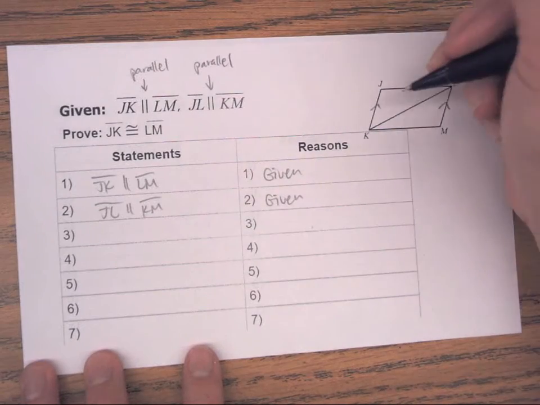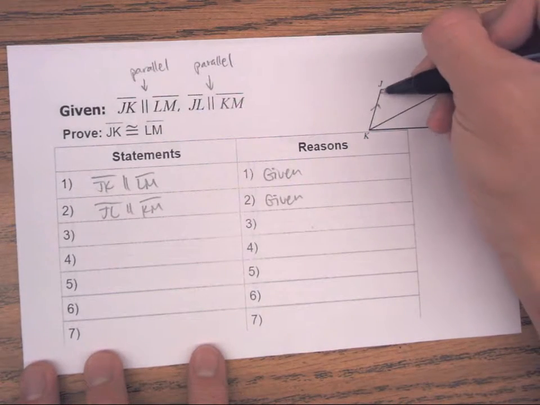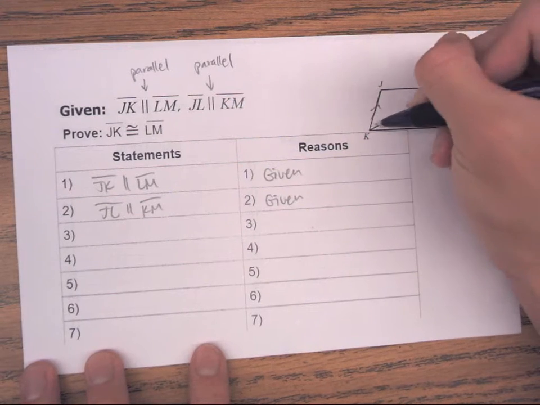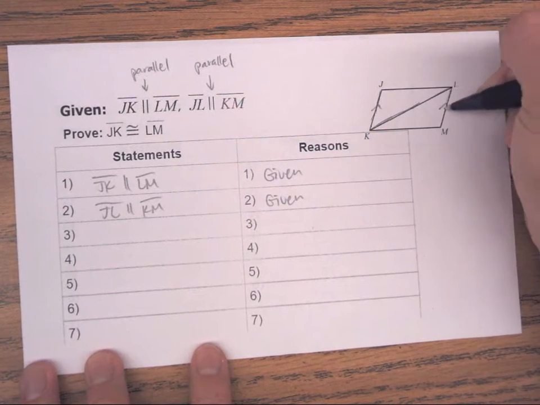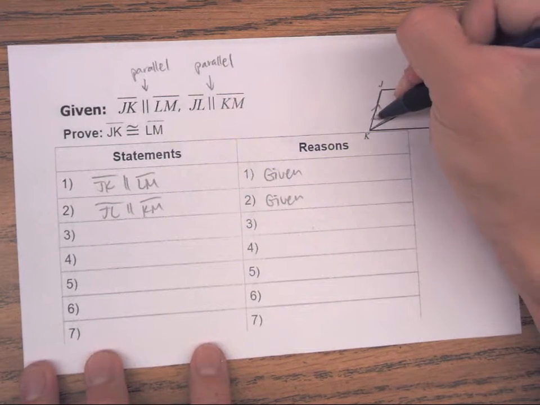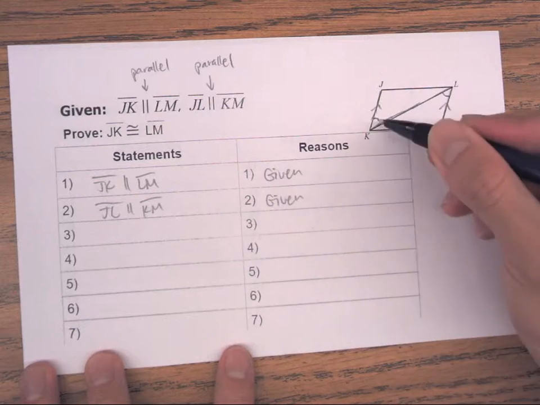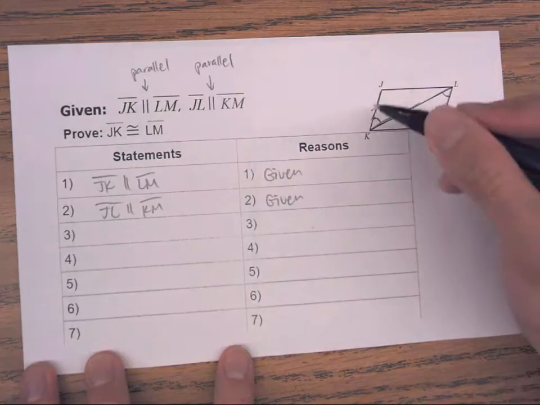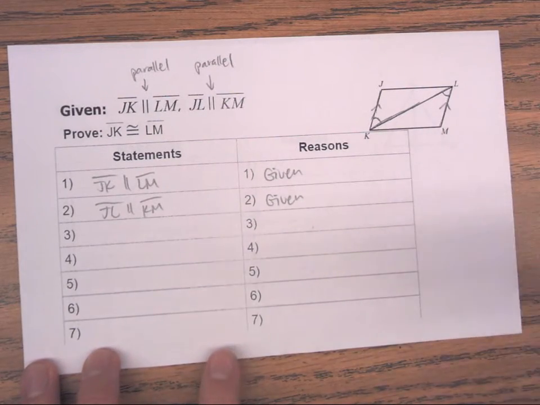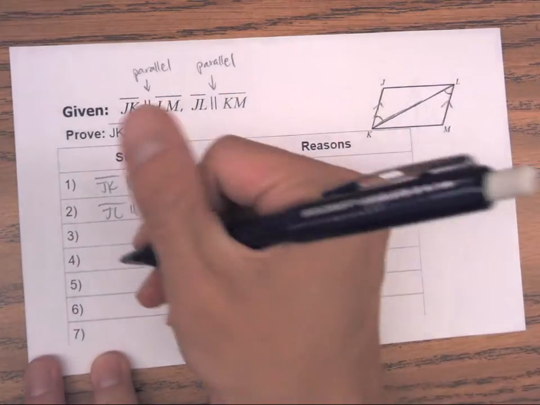Okay, so the first thing I see is if I have this here, what we know is this angle is congruent to this angle. Okay, if I draw out the transversal and the two parallel lines, this is from module 4.